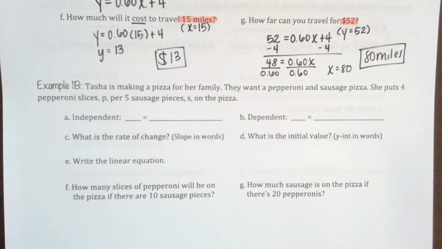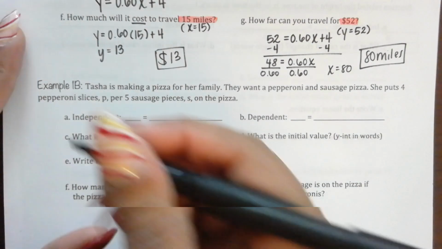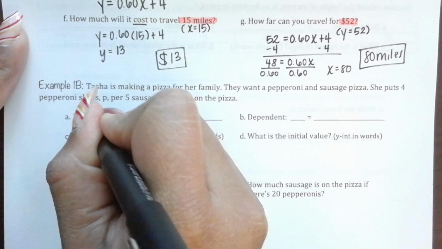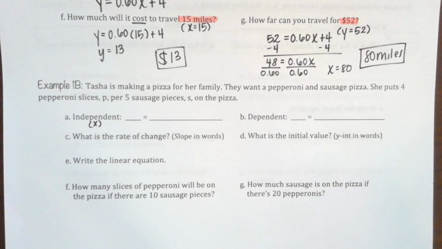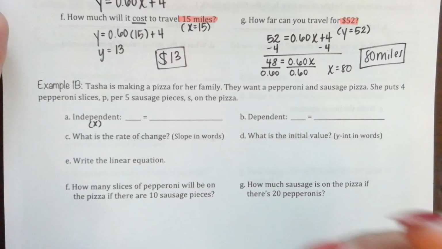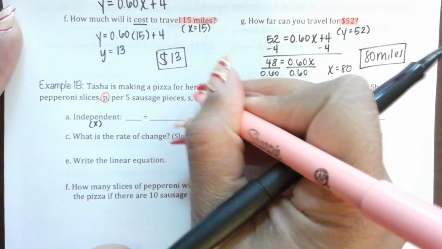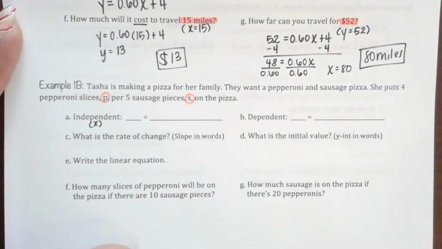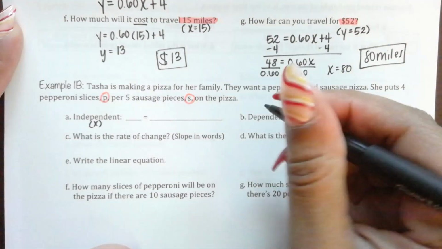Absolutely. Thank you so much. What variable goes with independent? X. But notice how I'm writing it right here instead. That's because, did they give me 2 separate variables in my actual problem? What variables did they give me in the problem? P and S. We're going to come back to those in a second. What variable goes with dependent? Y.